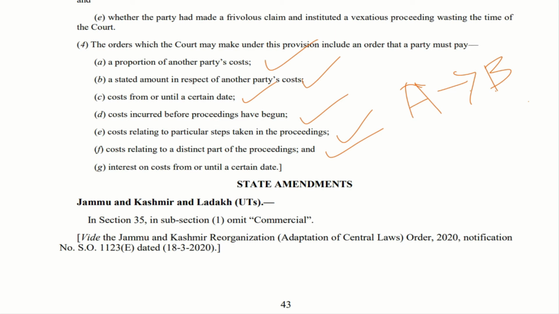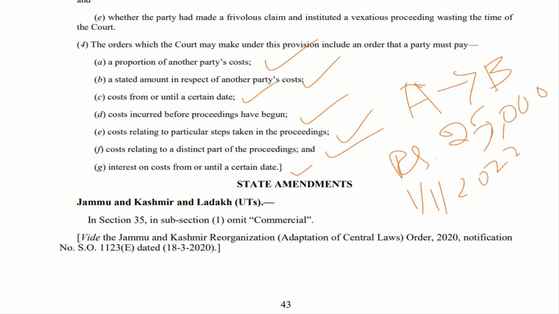And the last part is interest on costs. For example, court is saying A has to pay to B rupees 25,000 on 1/1/2022. In case A is not paying this amount on 1/1/2022, court will say, till you pay, you have to pay 6% interest. So this is the last point which you need to understand.